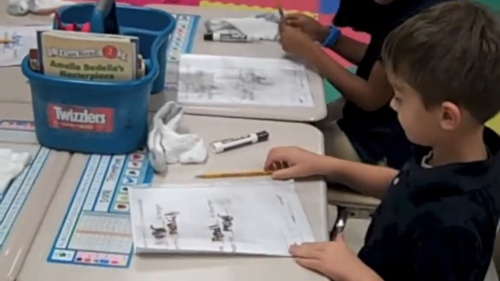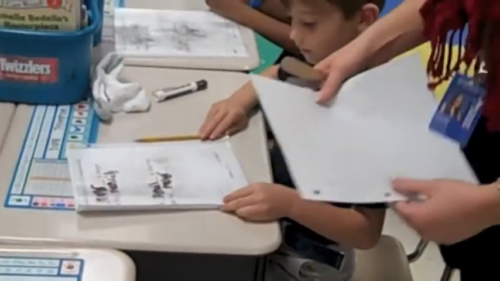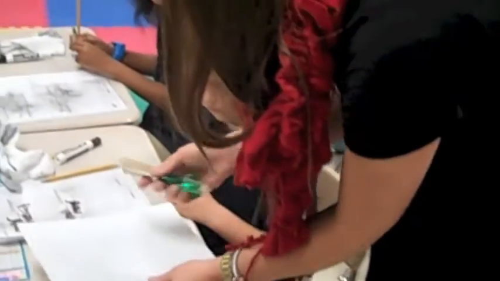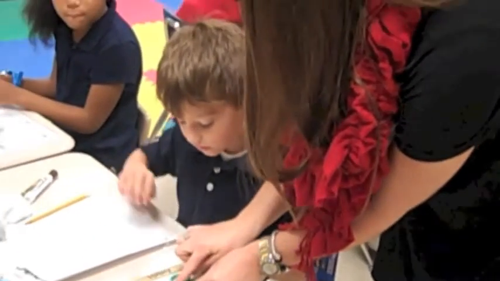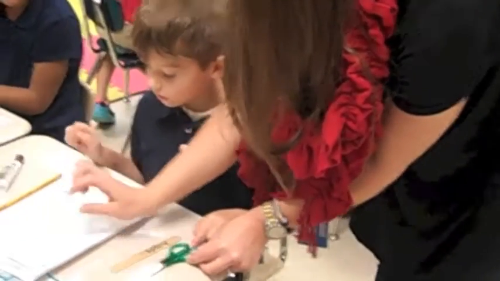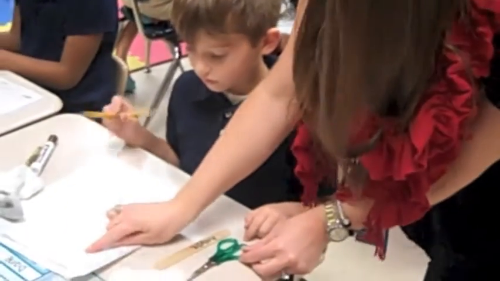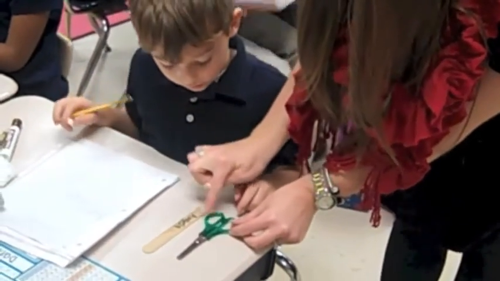Dane, I see that you have been doing a great job and that you've been finishing early, so I'm going to give you 2 objects to do. And I want you to write a sentence using those 2, scissors and stick. And I want you to actually write a complete sentence with capital letters and compare these 2 objects.